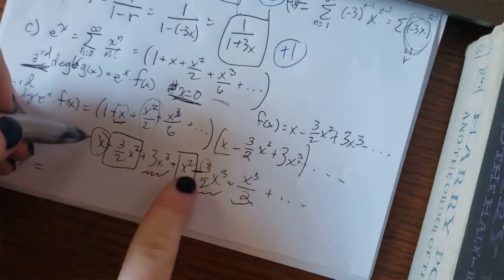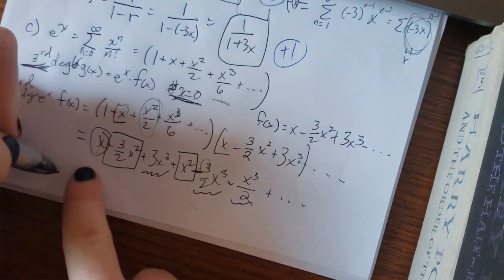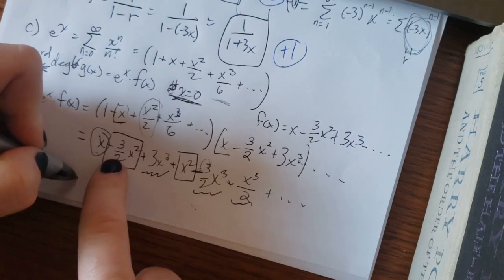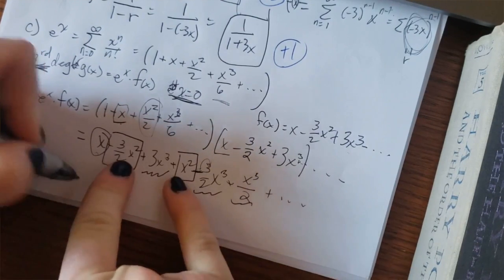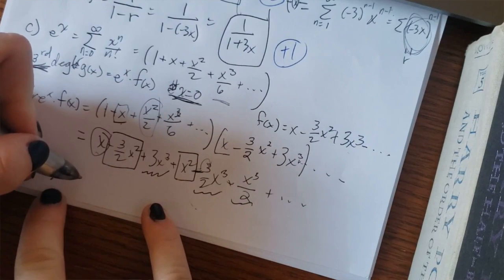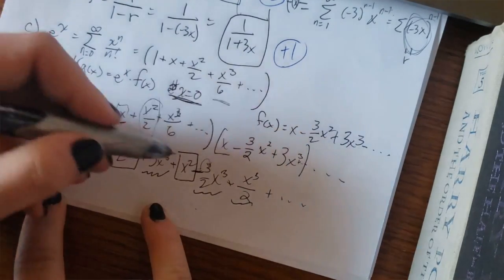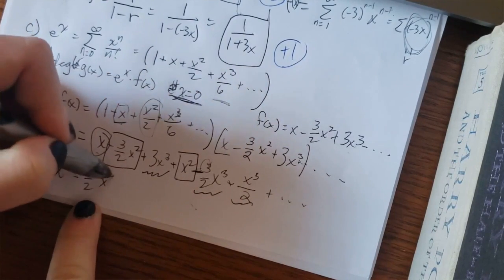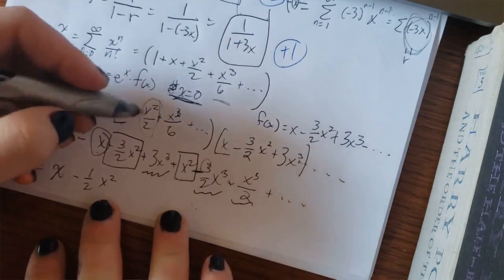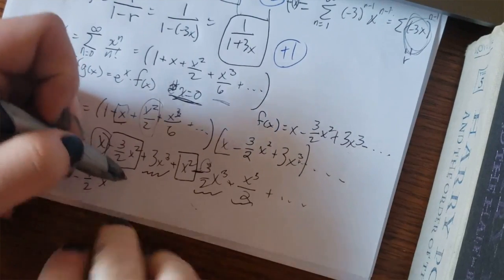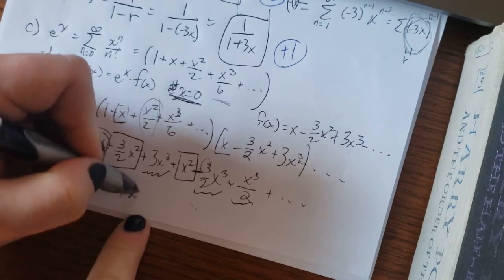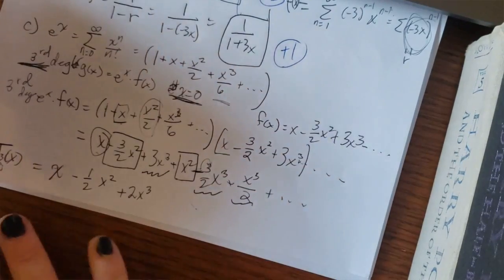So I end up with x, minus 1/2 x squared. Then I have minus 1 total, so it's going to be plus 2x cubed, and that's our polynomial.